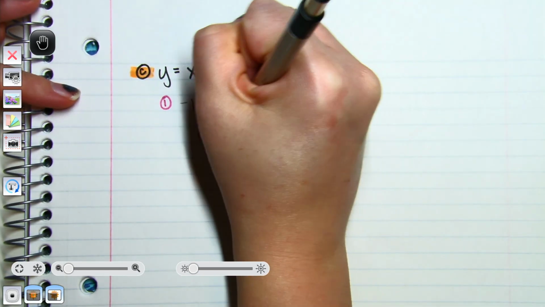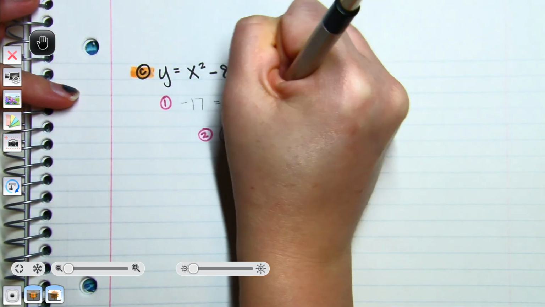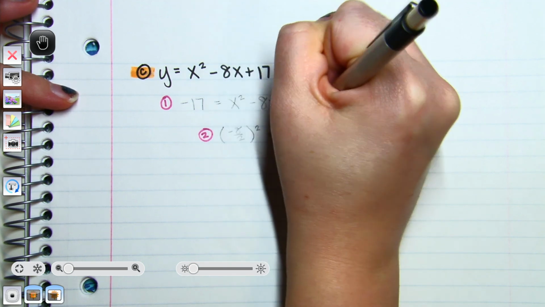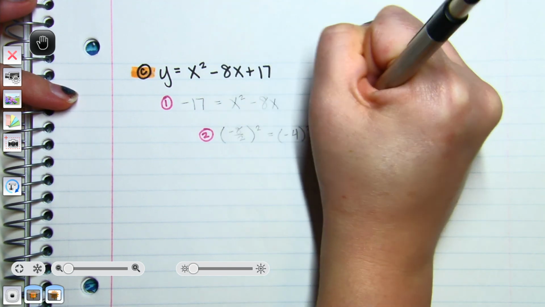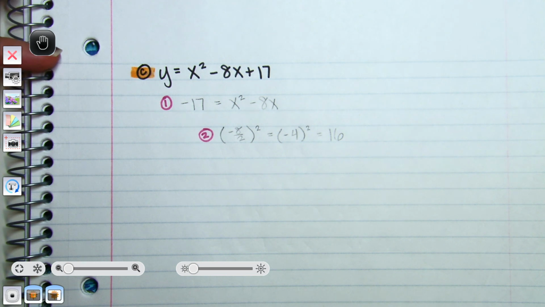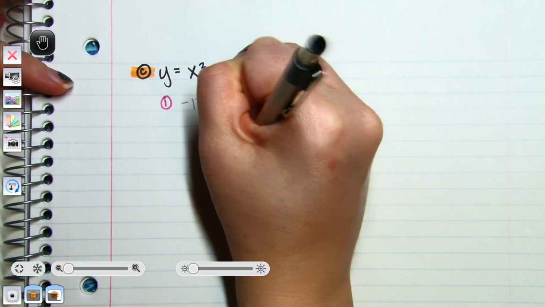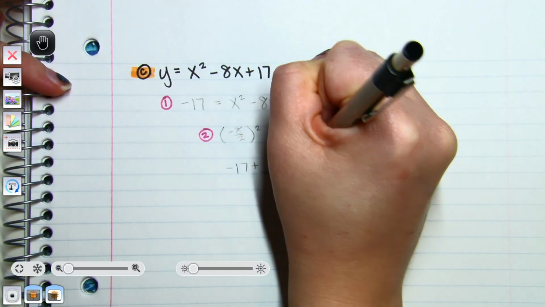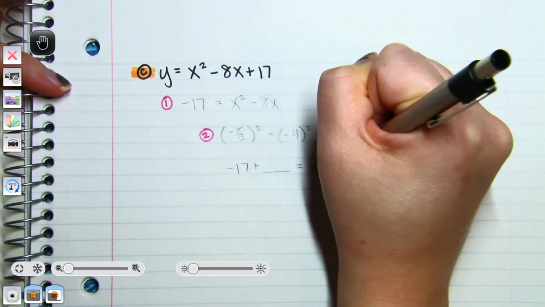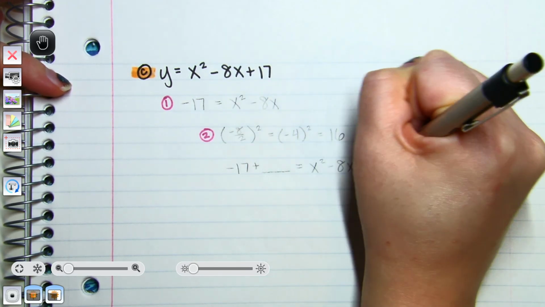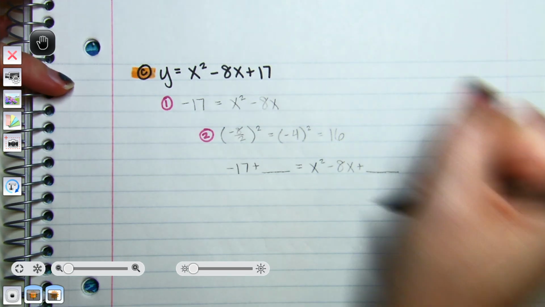So negative 8 divided by 2 squared, which is negative 4 squared, equals 16. So that's what I'm going to end up adding to both sides. So I will have negative 17 plus, leave a placeholder, equals x squared minus 8x plus, leave a placeholder. And that's where the 16 gets filled in.